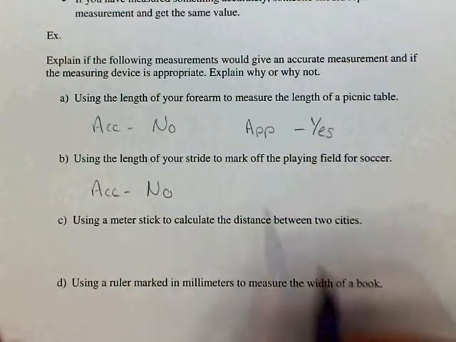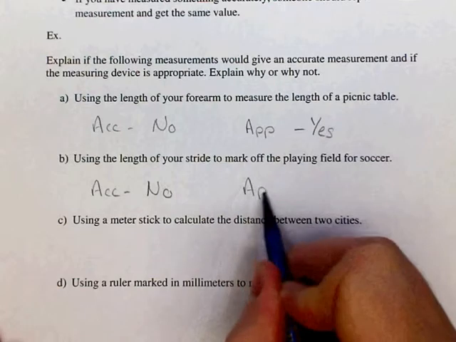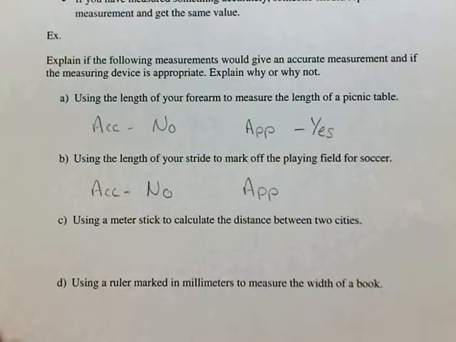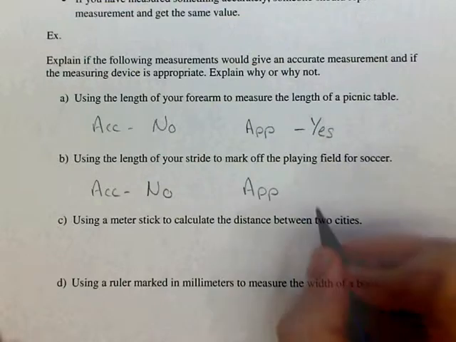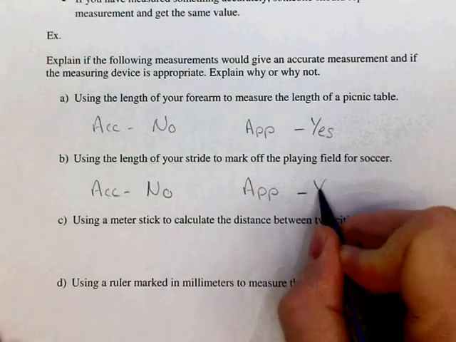Is it appropriate? Well, if you were to measure a soccer field with your stride, you'd probably get 100 strides by 60 strides. Does it make sense to mark off a soccer field in strides? Well, yes. So our appropriateness is yes.